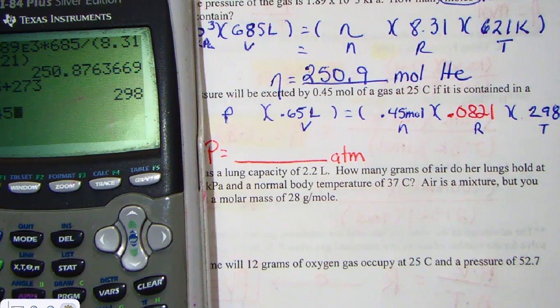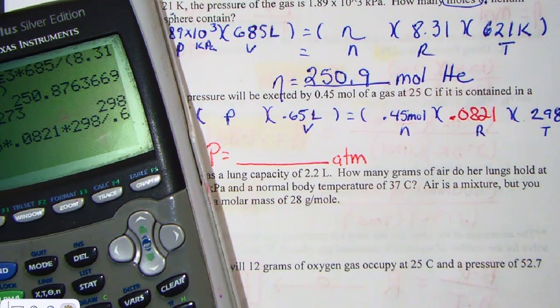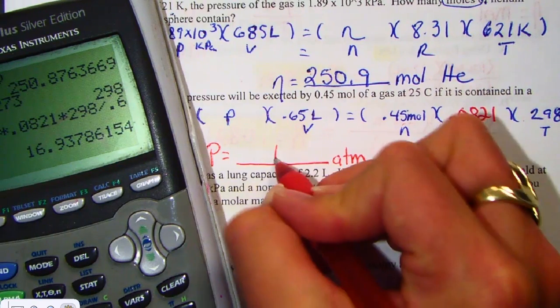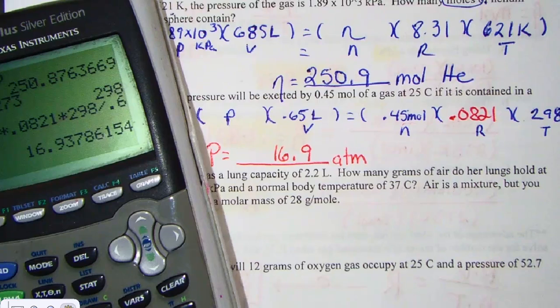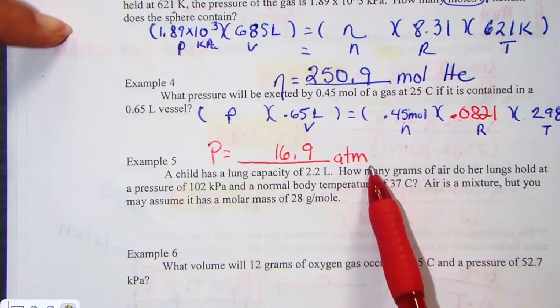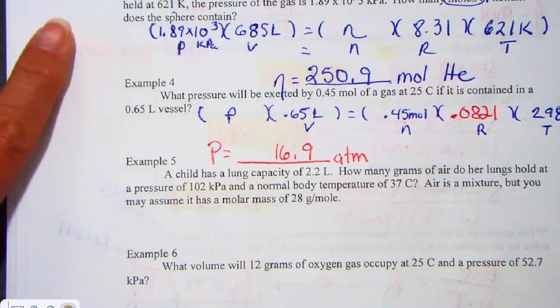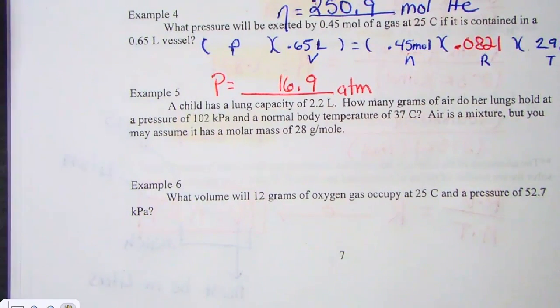The number of moles was 0.45, times the gas constant 0.0821, times that Kelvin temperature of 298, divided by the volume of 0.65 liters. I found 16.9 atmospheres. We could have found 3 different answers just depending upon the R constant. The R constant of 0.0821 determined the atmospheres of pressure. nRT divided by V gave us 16.9 atm for atmospheres pressure.